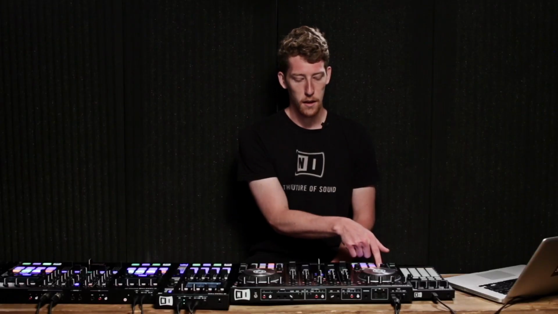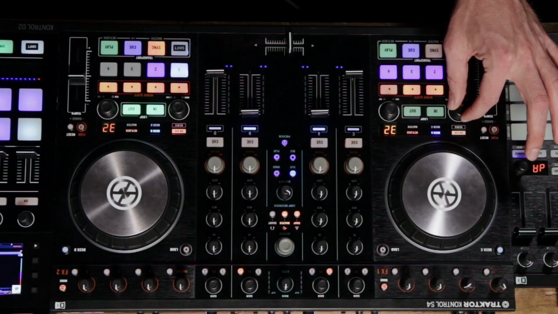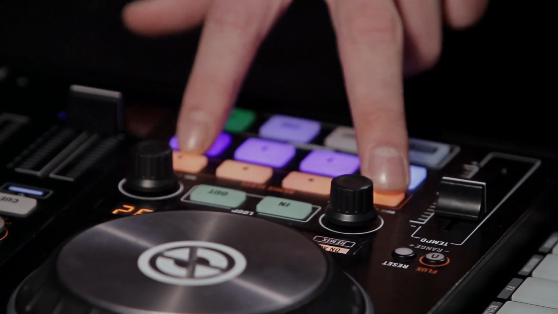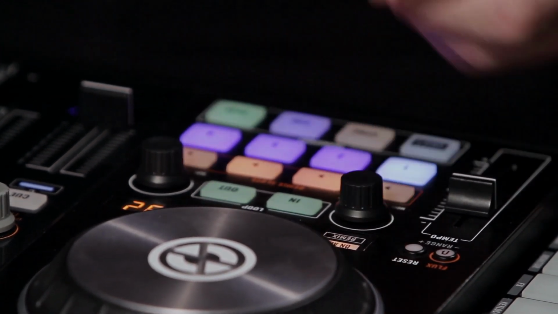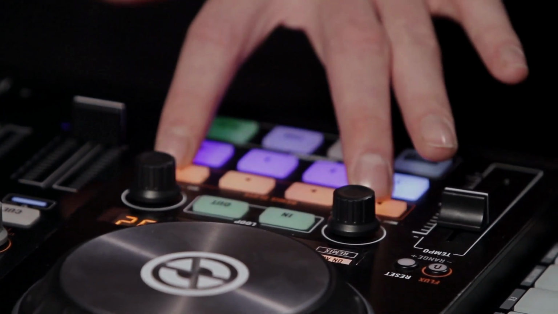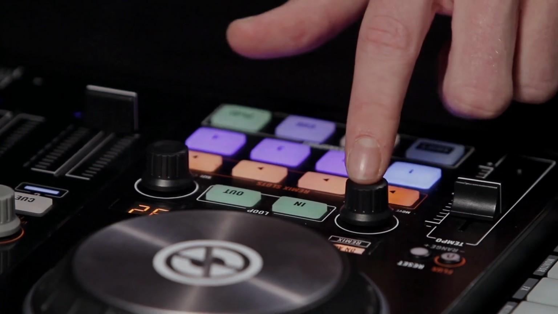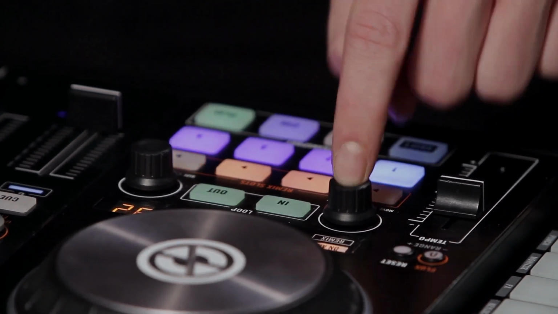Directly to the left of my loop knob, I have my beat jump button. With these 2 stems selected, I can turn my beat jump knob to the left, which is then going to be lowering the volume for these particular stems. If I want to reset the volume back to 100%, all I have to do is push in the beat jump button and it resets the volume back to 100%.